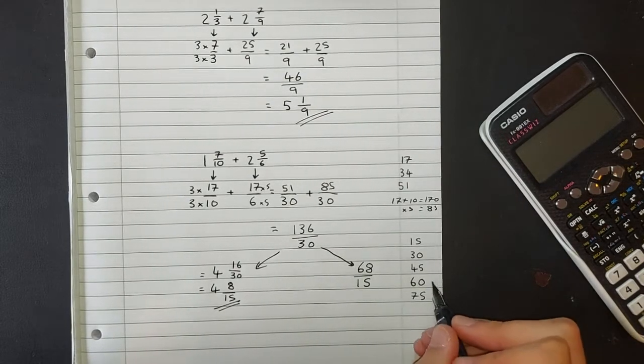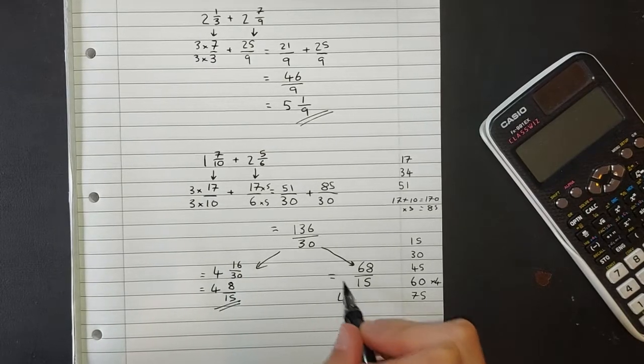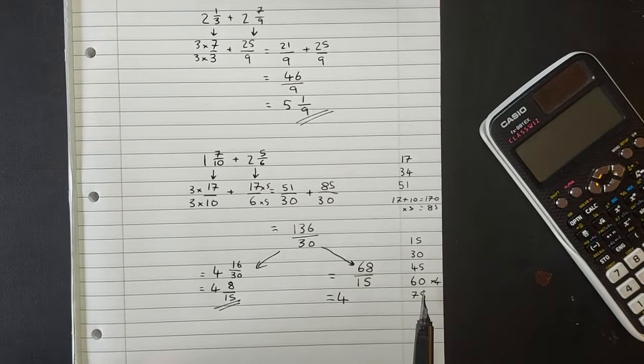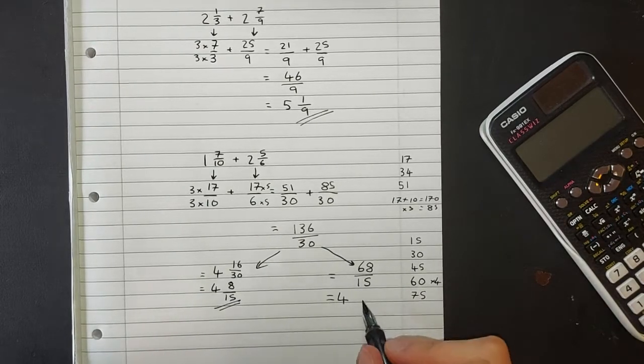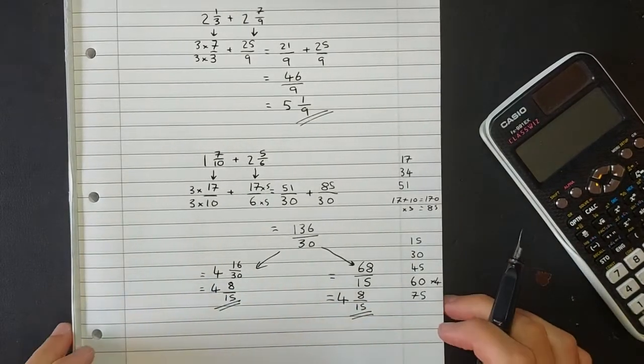Okay, so I can see that it's 4 lots of 15. So that means our first number is going to be a 4. What's the difference between 68 and 60? Well, that's 8 15ths left over. Okay, so we can get to the correct answer that way as well.